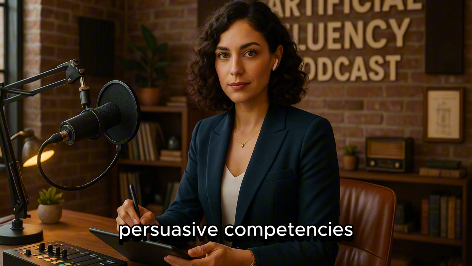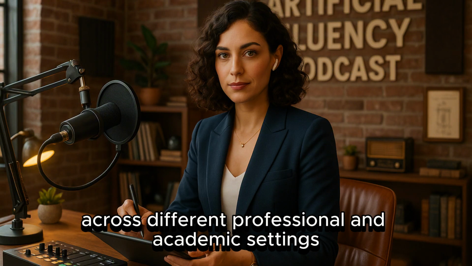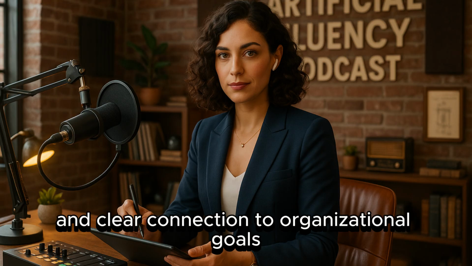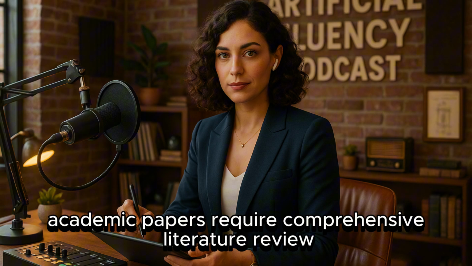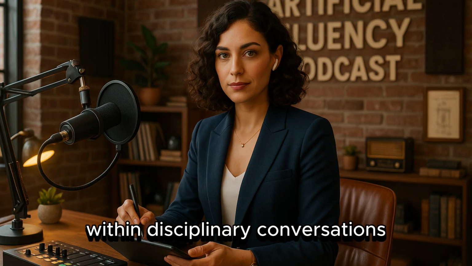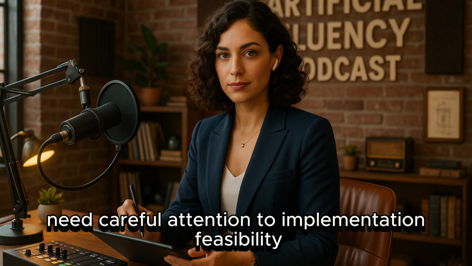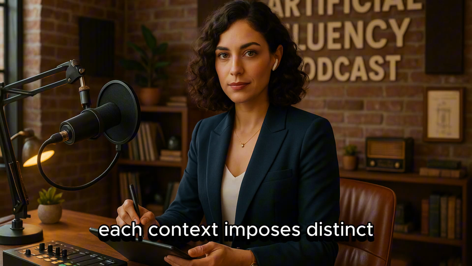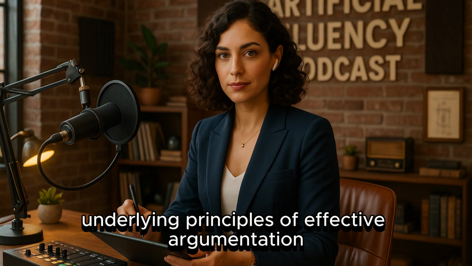Practical application of advanced persuasive competencies requires understanding of genre conventions and contextual constraints across different professional and academic settings. Business presentations demand conciseness, practical focus, and clear connection to organizational goals and stakeholder interests. Academic papers require comprehensive literature review, methodological transparency, and explicit positioning within disciplinary conversations. Policy proposals need careful attention to implementation feasibility, cost-benefit analysis, and political viability. Each context imposes distinct linguistic and structural demands while maintaining underlying principles of effective argumentation.